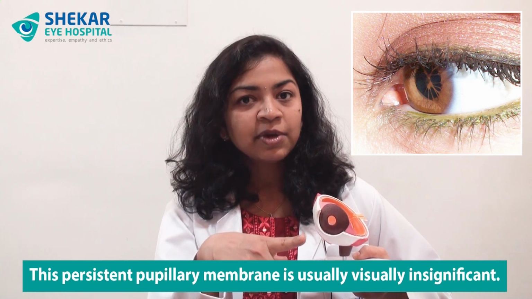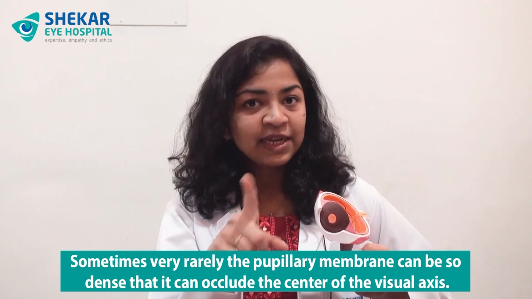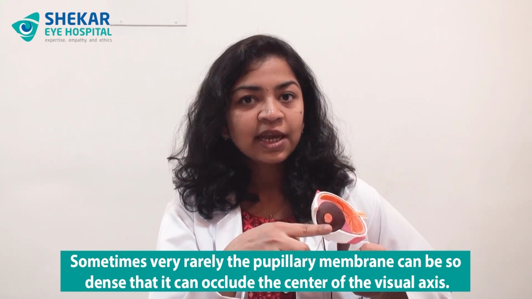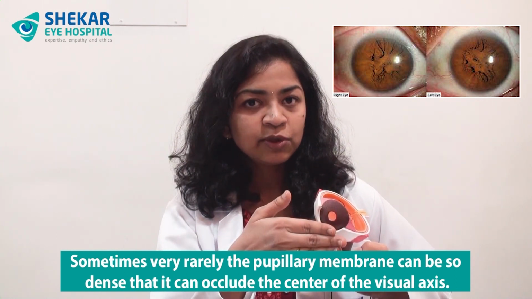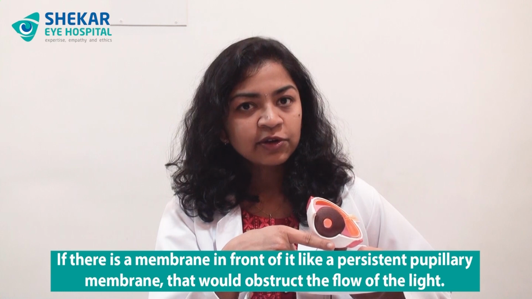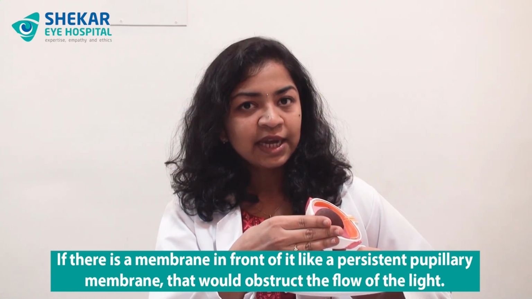This persistent pupillary membrane is usually visually insignificant. Sometimes, very rarely, the pupillary membrane can be so dense that it can in fact occlude the center of the visual axis. So, this aperture is nothing but pupil, which allows the light to pass through the cornea, through the lens, and reach the nerve. If there is a membrane in front of it, like a persistent pupillary membrane, that would in fact obstruct the flow of the light, and this would be the cause of dense stimulation deprivation of vision.